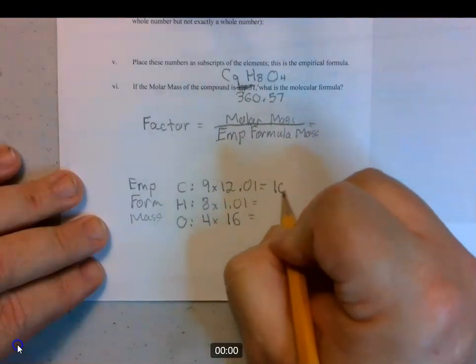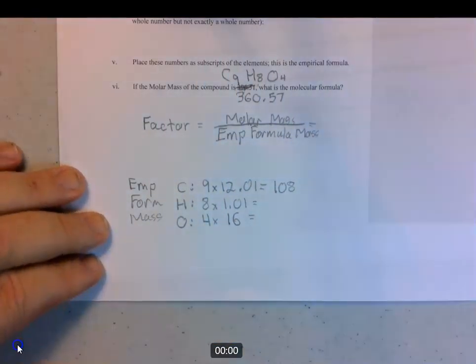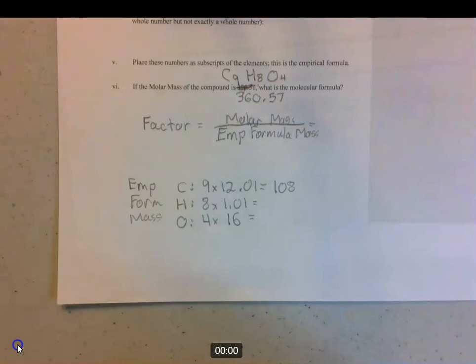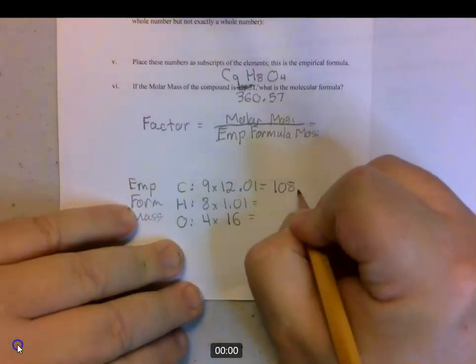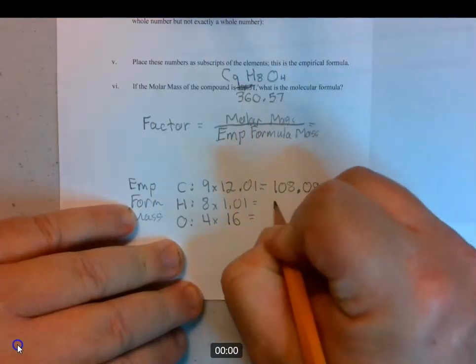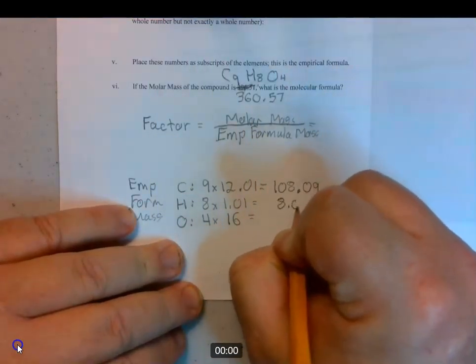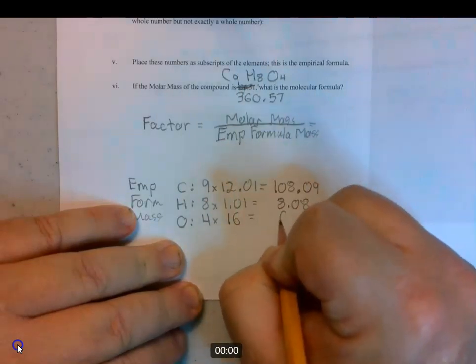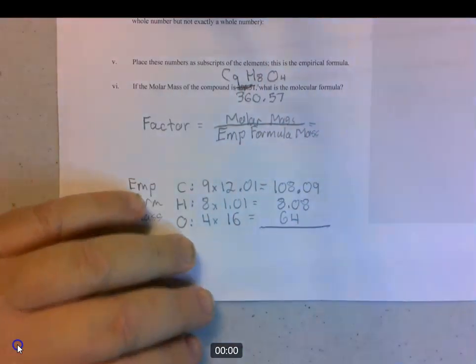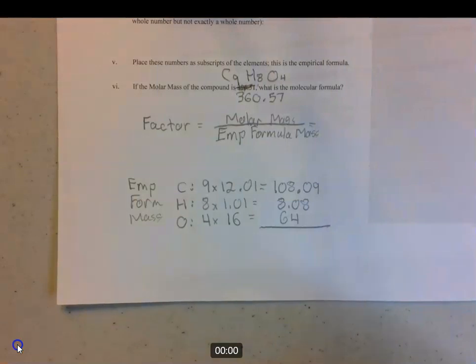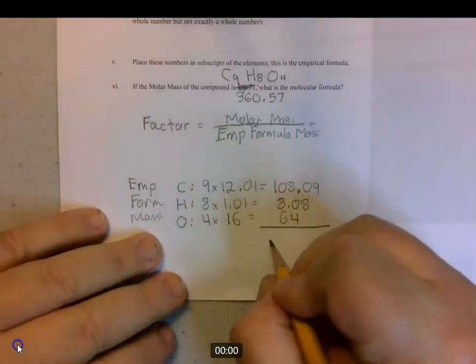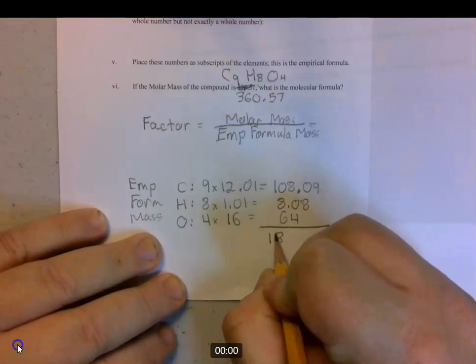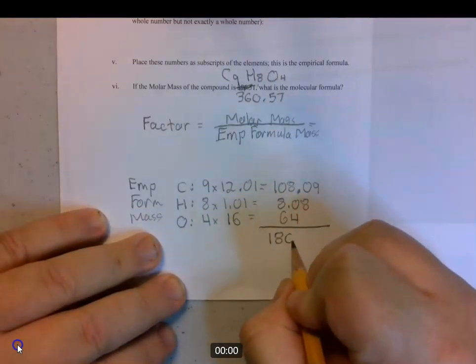So this one comes out to be 108.09. This one is 8.08, and this one is 64. You add those together, and you get 180.17 grams per mole, or grams for one mole of that.